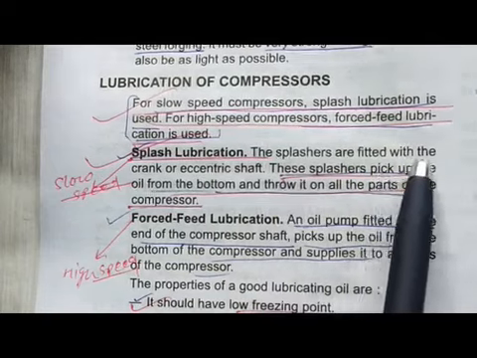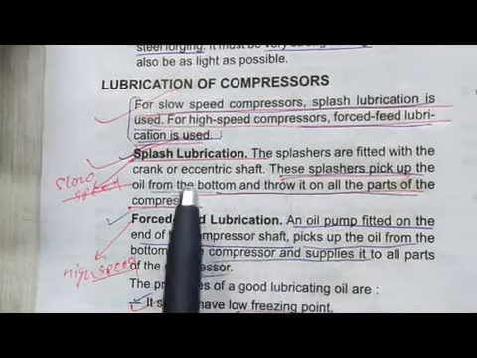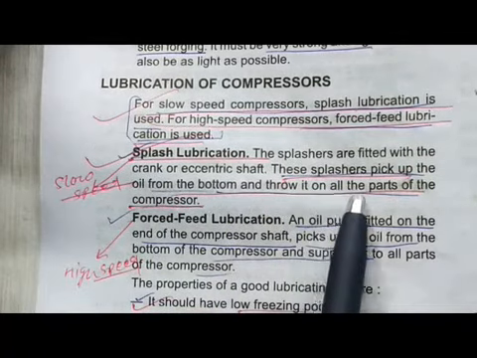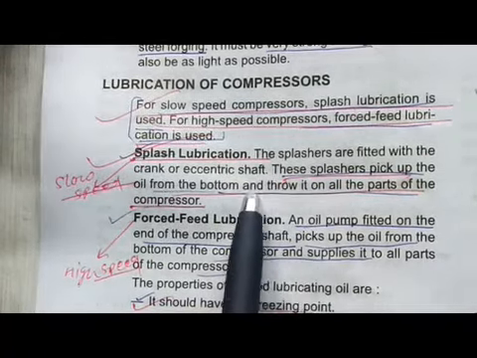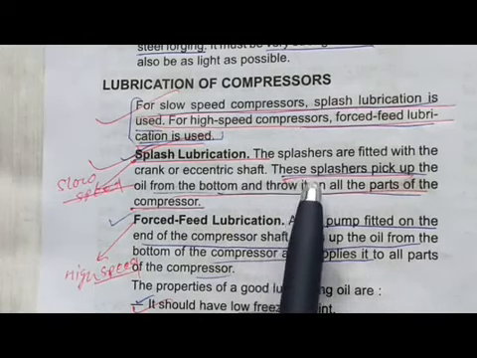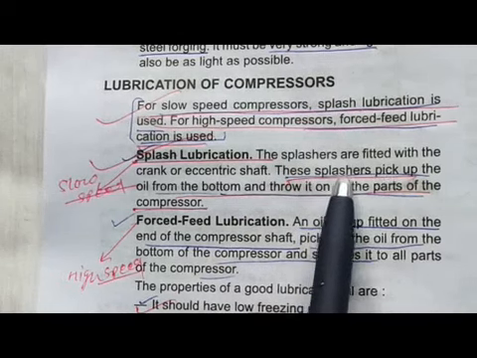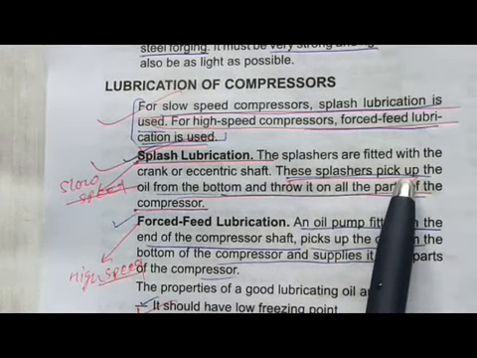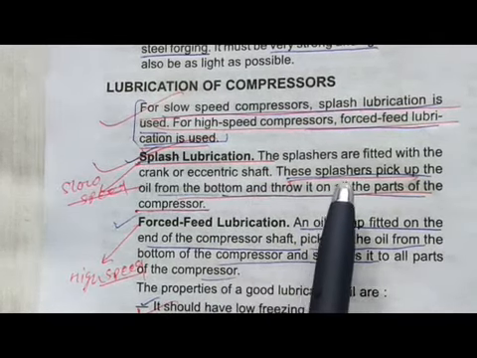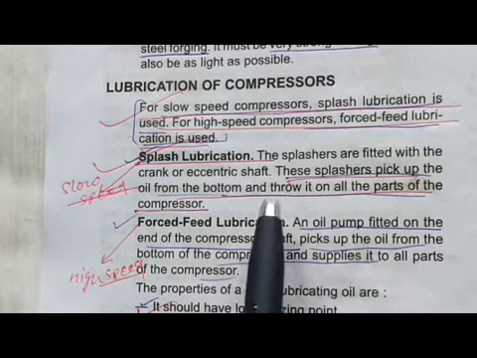The splashers are fitted with the crank or eccentric shaft. These splashers pick up the oil from the bottom and throw it on all parts of the compressor. In that way it keeps everything lubricated.